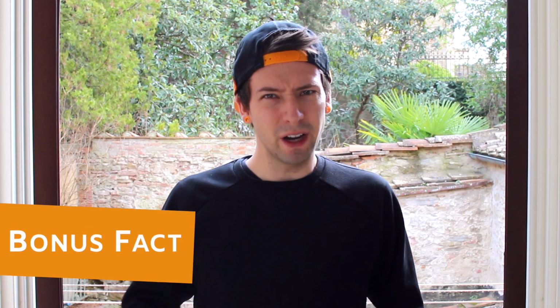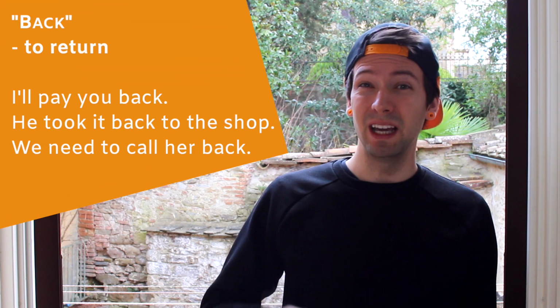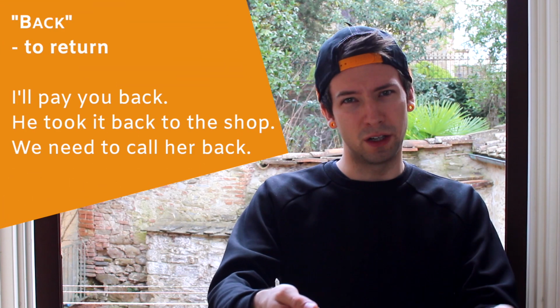Phrasal verbs are a great thing. If you use them correctly, you can sound a lot more proficient and fluent. They're very common in English, and native speakers use them a lot. And when learning them, the meaning of the particle can sometimes help you. If a verb uses the particle back, it usually means to return.